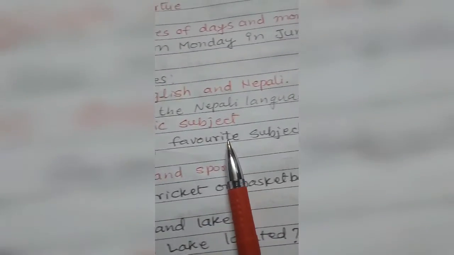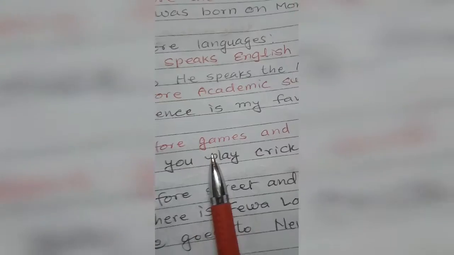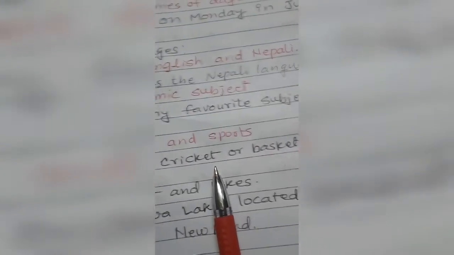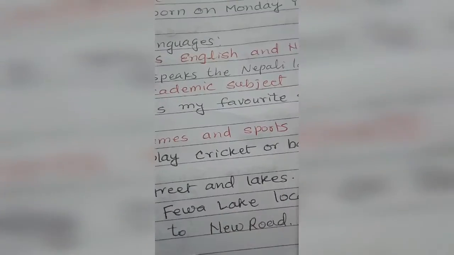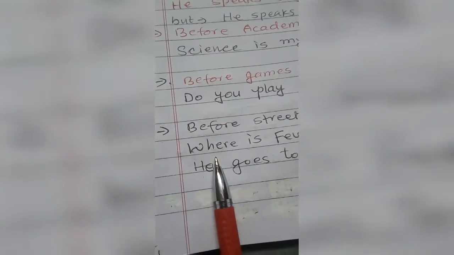Before academic subjects, science is my favorite subject. We don't say the science. Before games and sports, we don't use an article. Do you play cricket or basketball? We don't say the basketball or the cricket. We don't use articles. Before streets and lakes, we don't use an article.